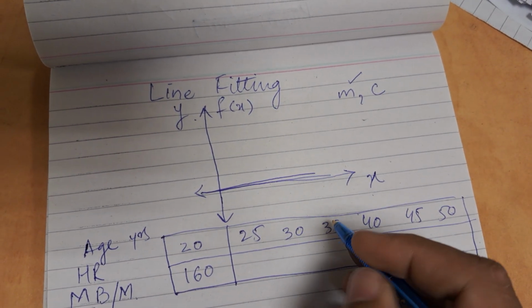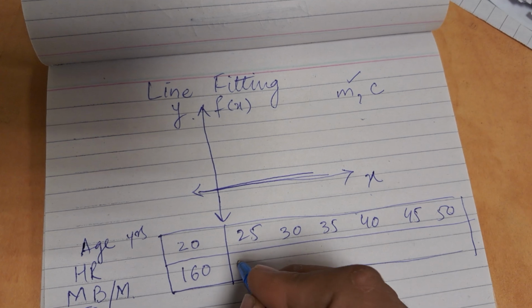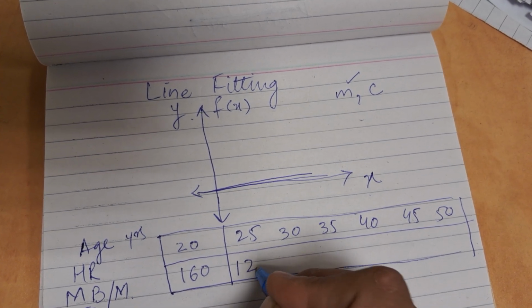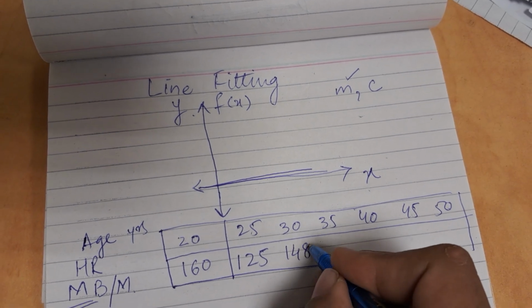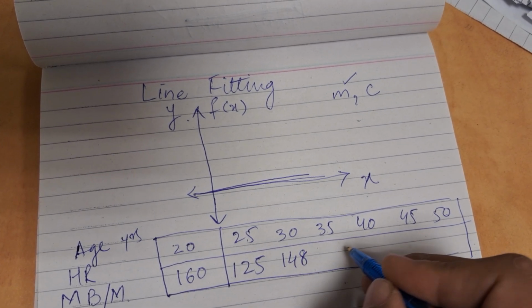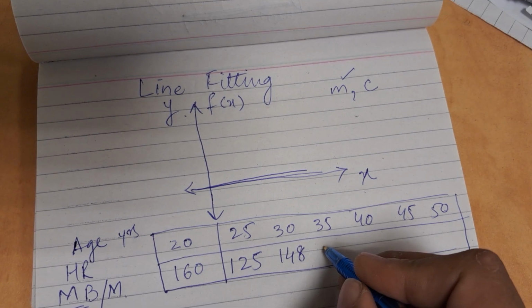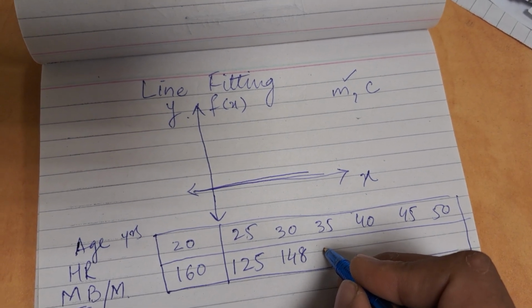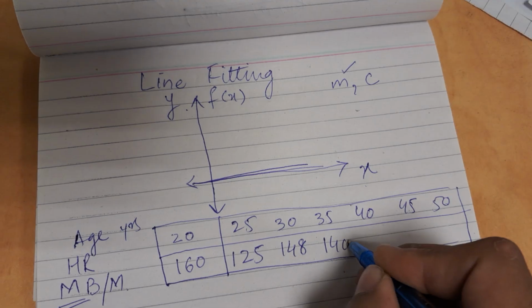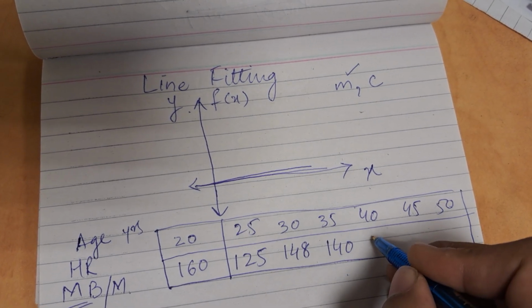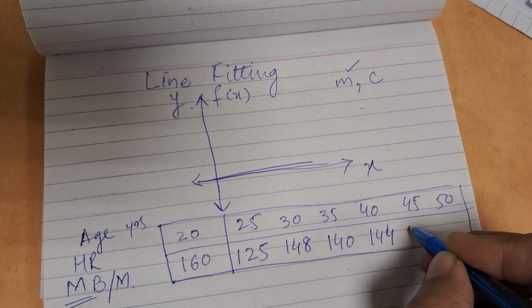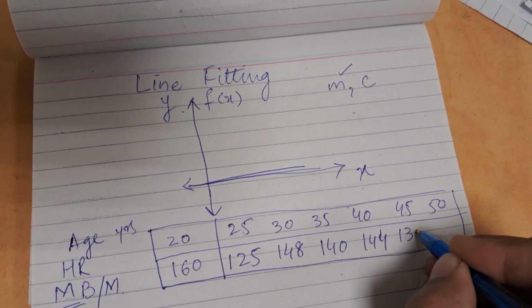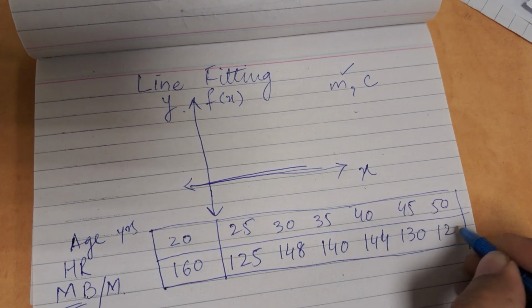I'm writing the data as hypothetical, approximate values. These are not medical data. For age 35, let's say it is decreasing to 140. For 40, it is 144. For 45, it is 130. For 50, it is 125.